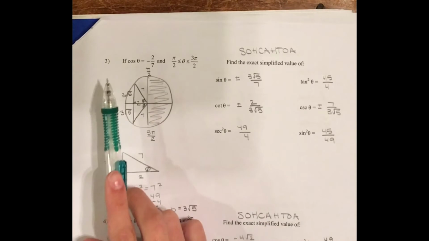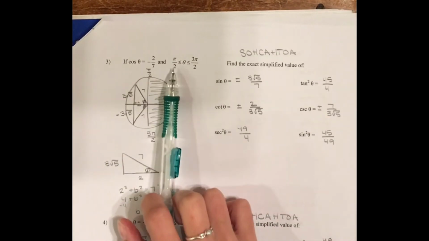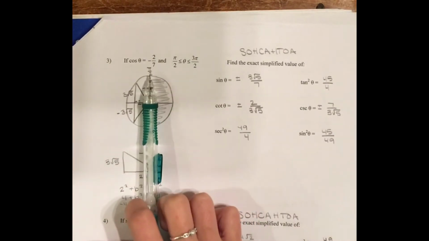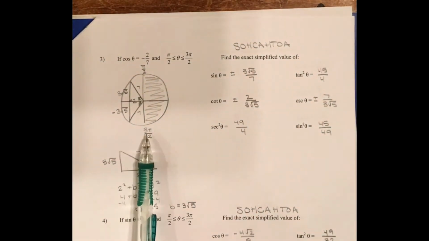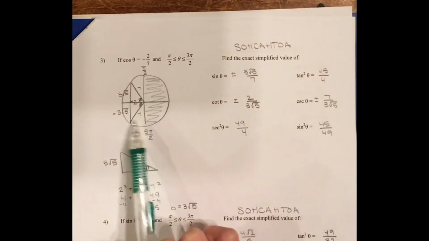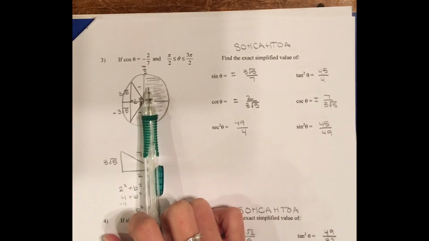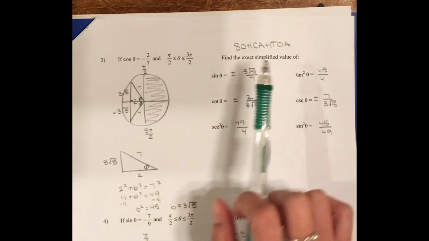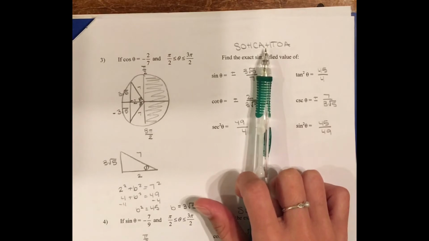We have now moved on to number 3, and unlike the last two, we are now given a different domain. So now pi over 2 is up here, and then 3 pi over 2 is still in the same spot. So anything in between here is what we're trying to find, so you cross off the other side. Then we are given the cosine, so with that we know that it's adjacent over hypotenuse.